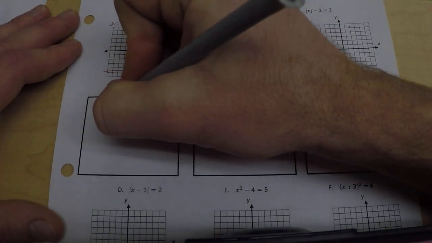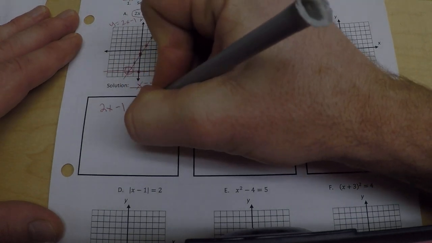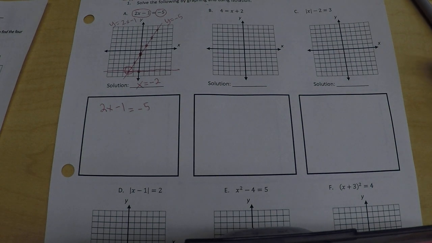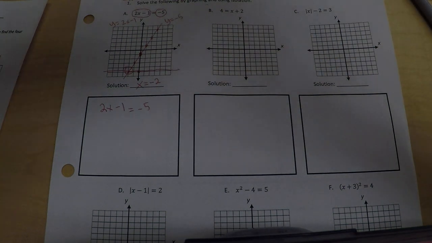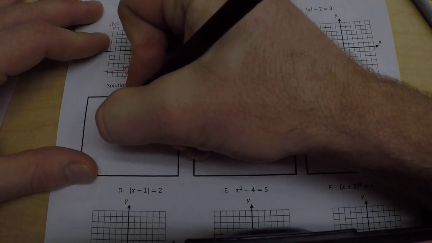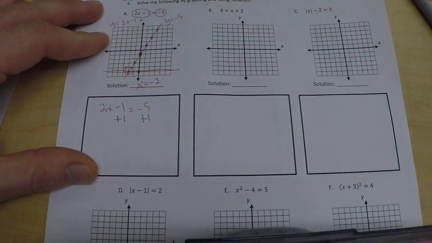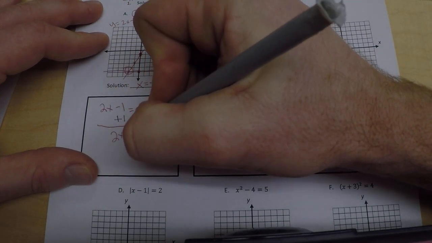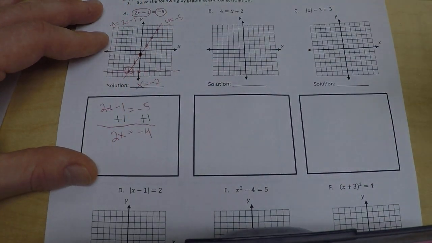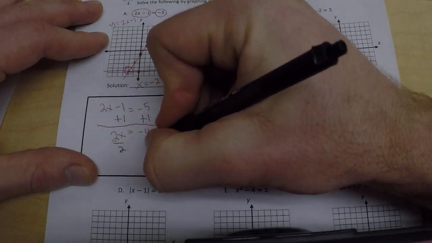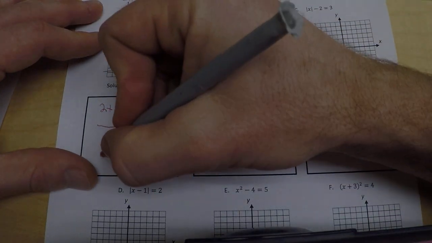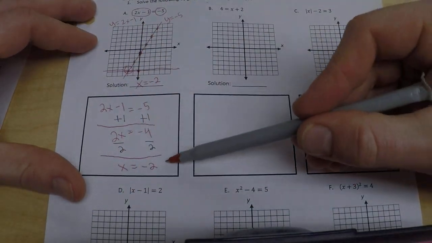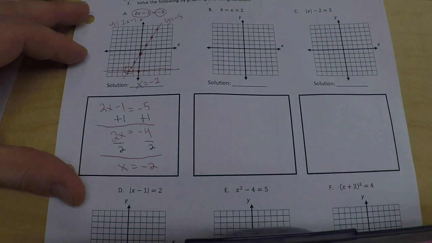So I've got 2x minus 1 equals -5. We know that if I add 5 to both sides, that I can get the 2x by itself. So I'm going to, or excuse me, add 1. I'm going to add 1 to both sides. So I get 2x equals -4. Now I'm going to divide both sides by 2. And I get x equals -2. So these two answers should always be the same on this whole paper.